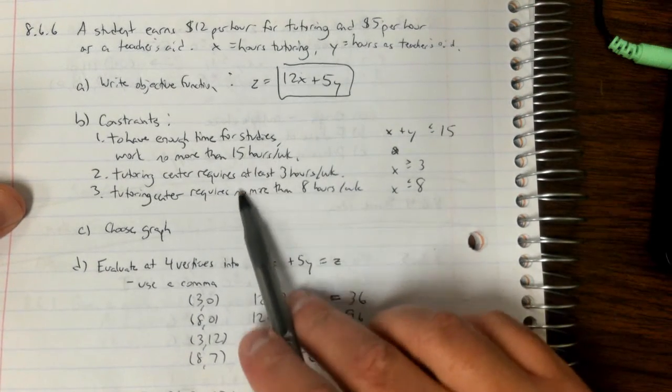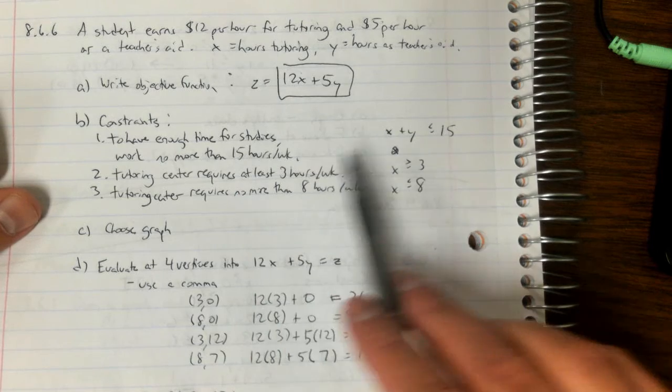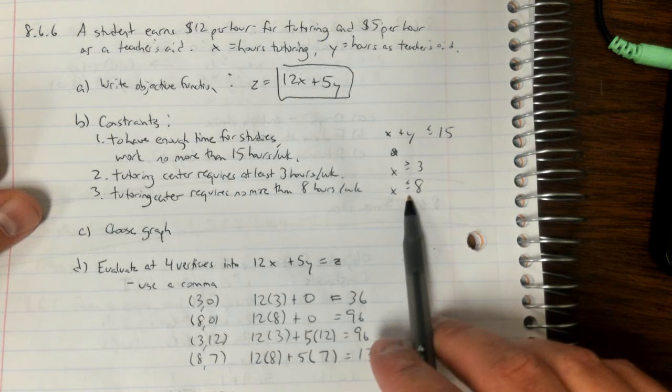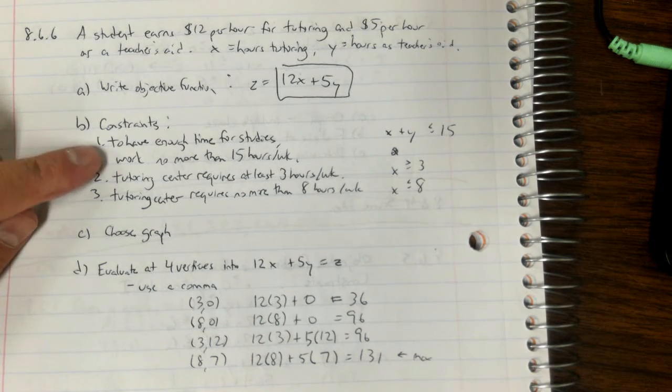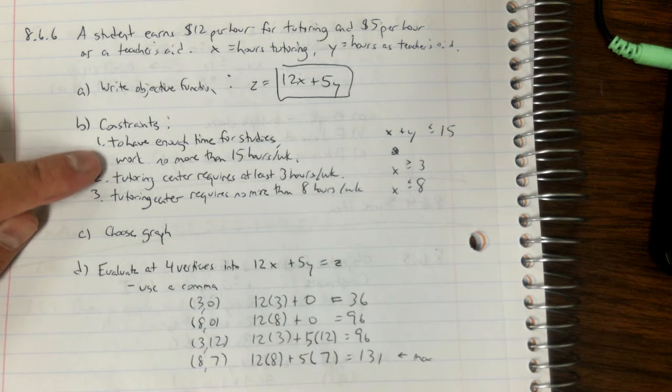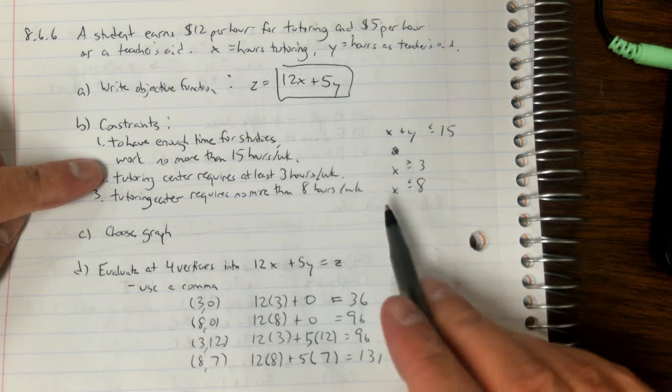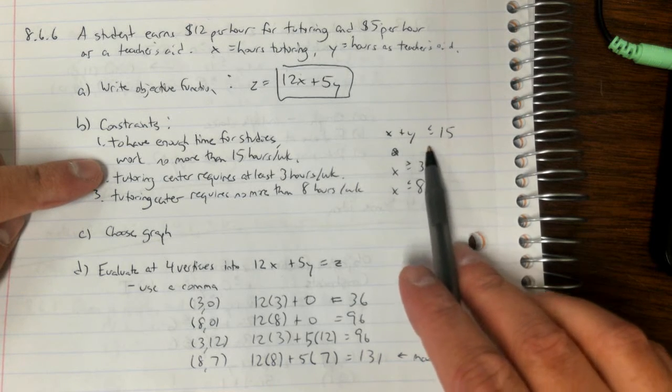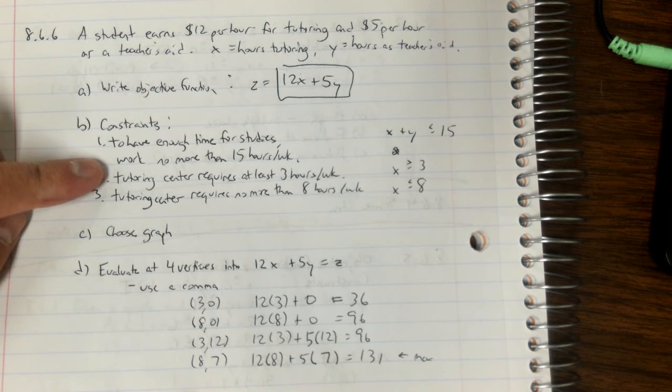Then they list out in words the constraints, and you have to come up with this part. To have enough time for studies, work no more than 15 hours. So x plus y is less than or equal to 15.